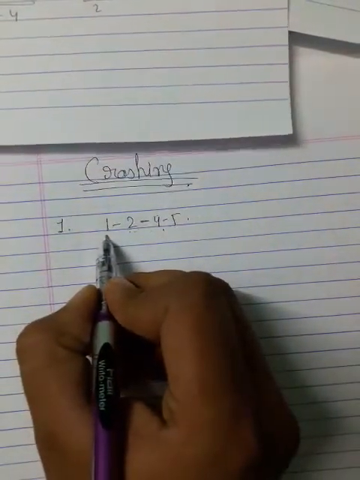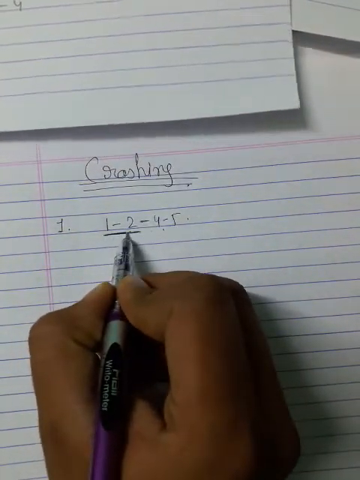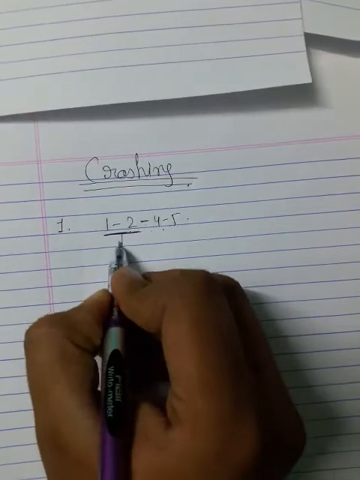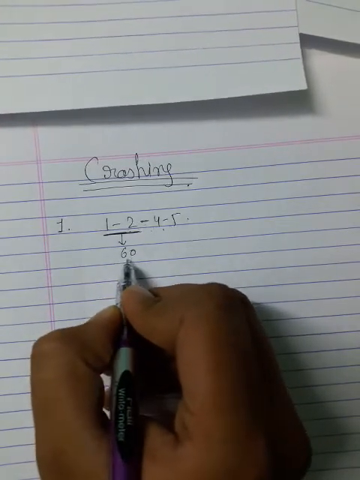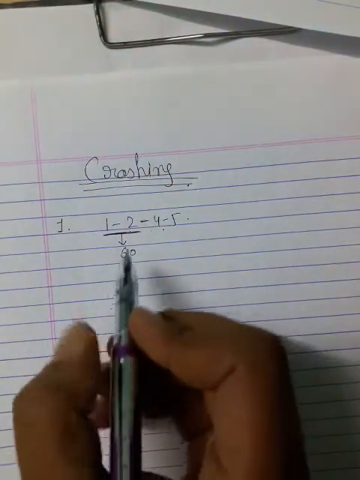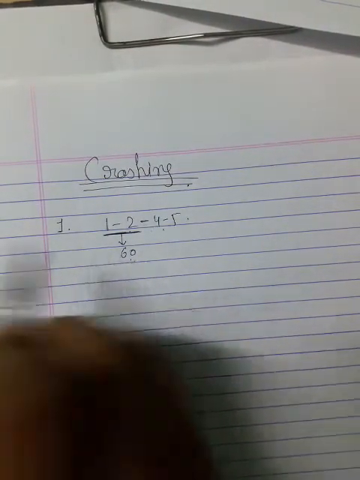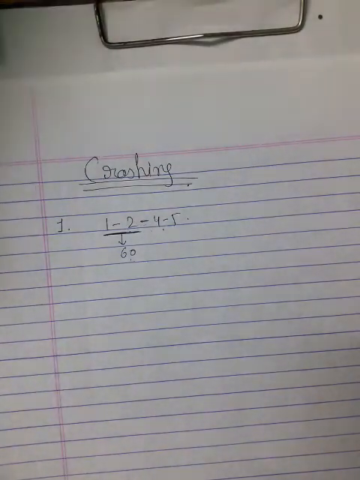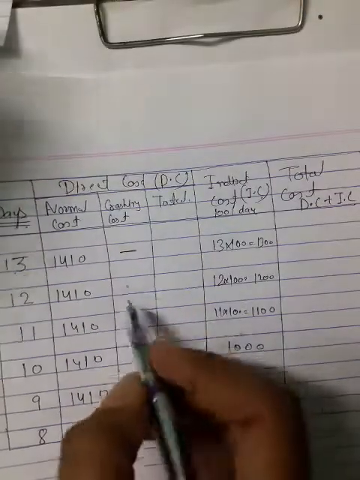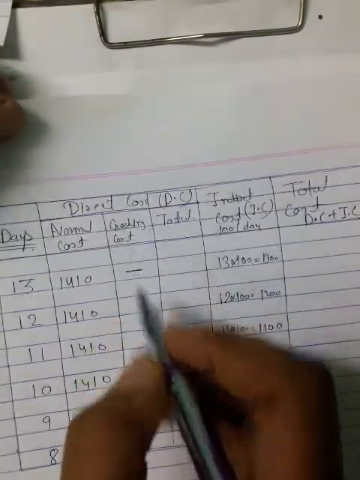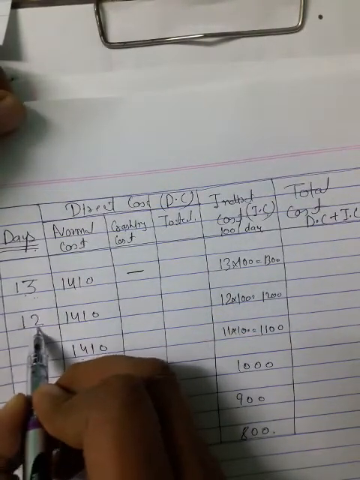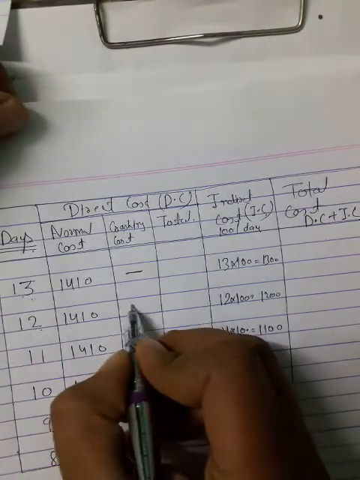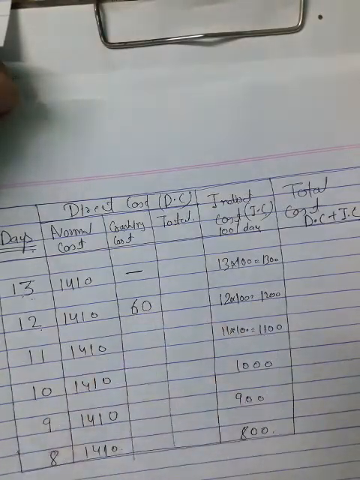Draw one line below the 1 to 2 activity and give one downward arrow. Write the 60 value here, that is the slope value. As you write the slope value, you move to the previous table that you have made, and on the 12th day I write this value 60 here.